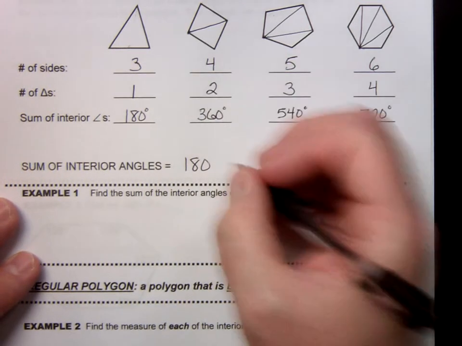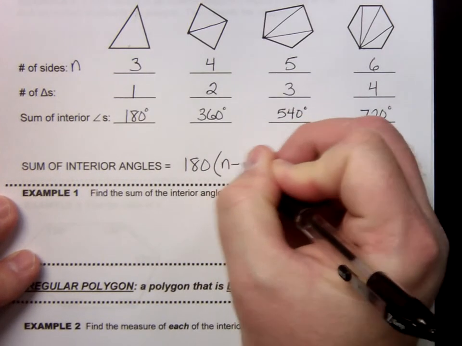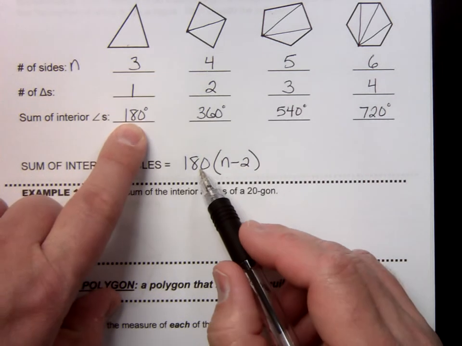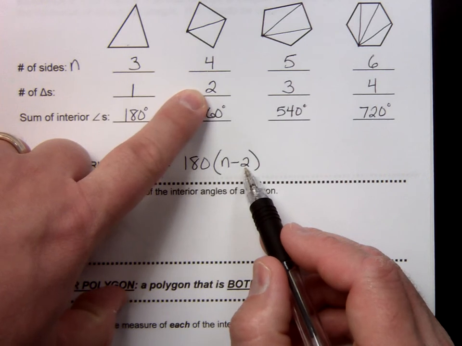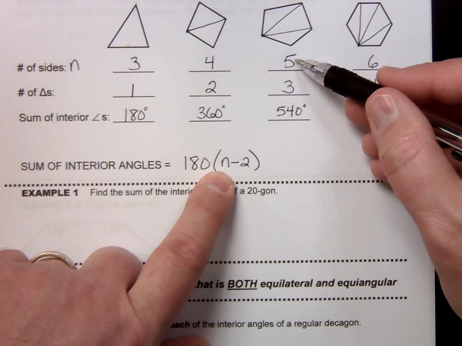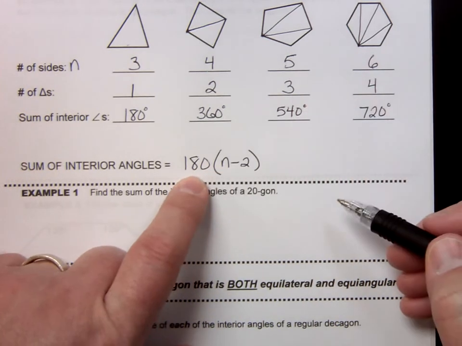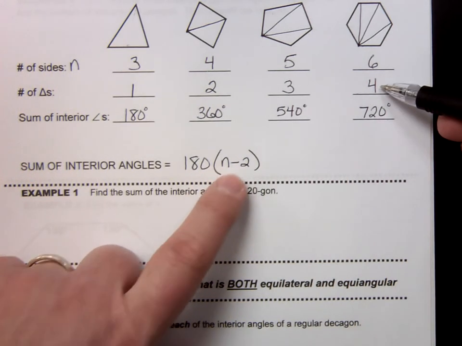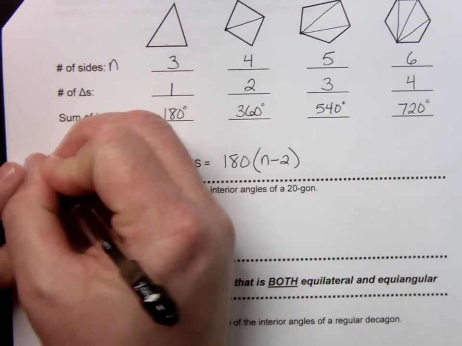So I'm going to use a variable n to represent the number of sides, and I'm just going to subtract 2 from it. If I take 3 and subtract 2, I'd get 1 triangle, multiply it times 180. If I had 4 sides, I would subtract 2 and get 2, and I would multiply it times 180 to get 360. If I had 5 sides, I would subtract 2 and get 3, and I would multiply 3 times 180 and get 540. If I had 6 sides, I would subtract 2 and get 4, and I would multiply 4 times 180. So here's our formula that we can use now.